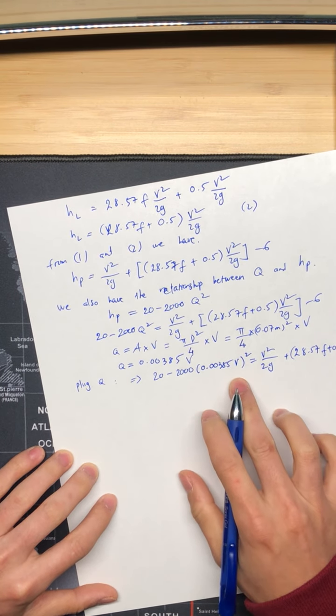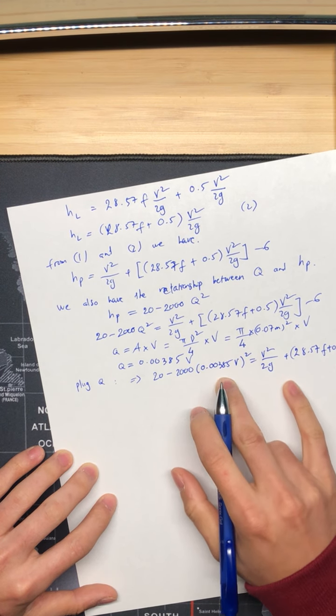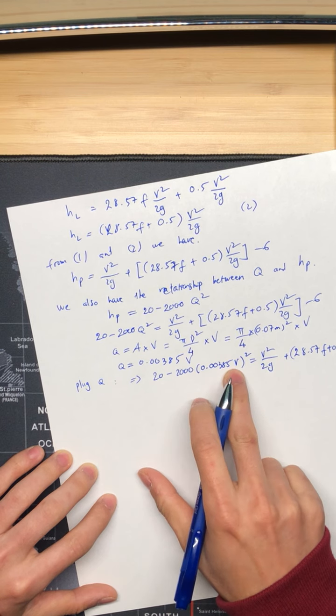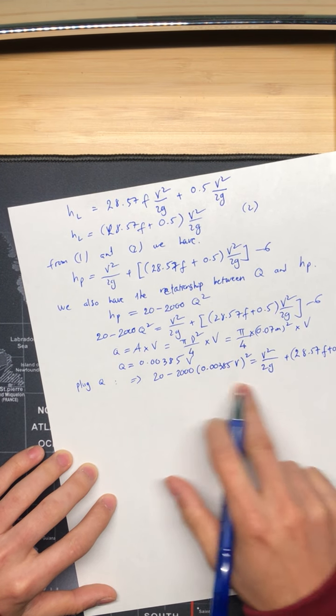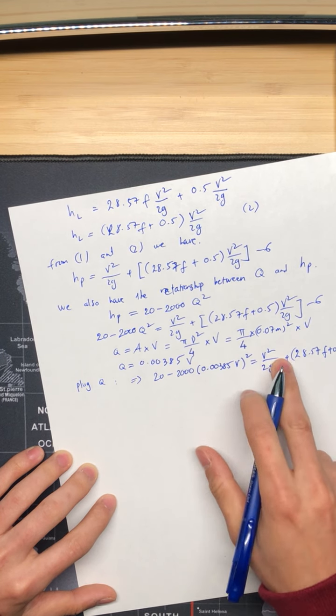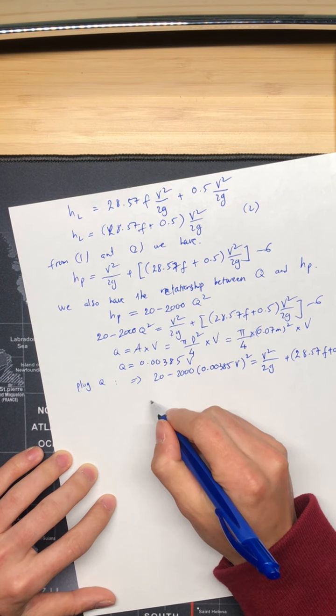Alright, let's do some algebra with this. We bring the V terms to one side and the other terms to the other side.